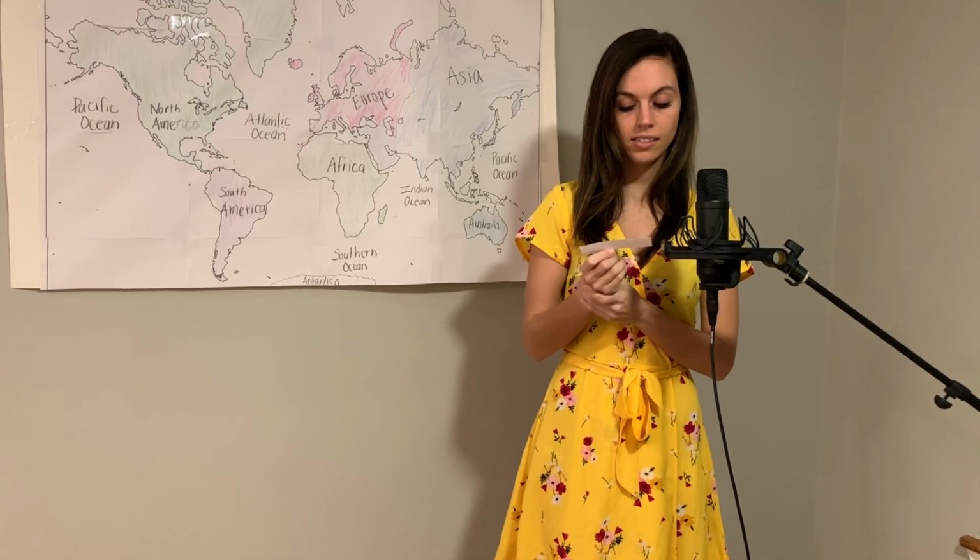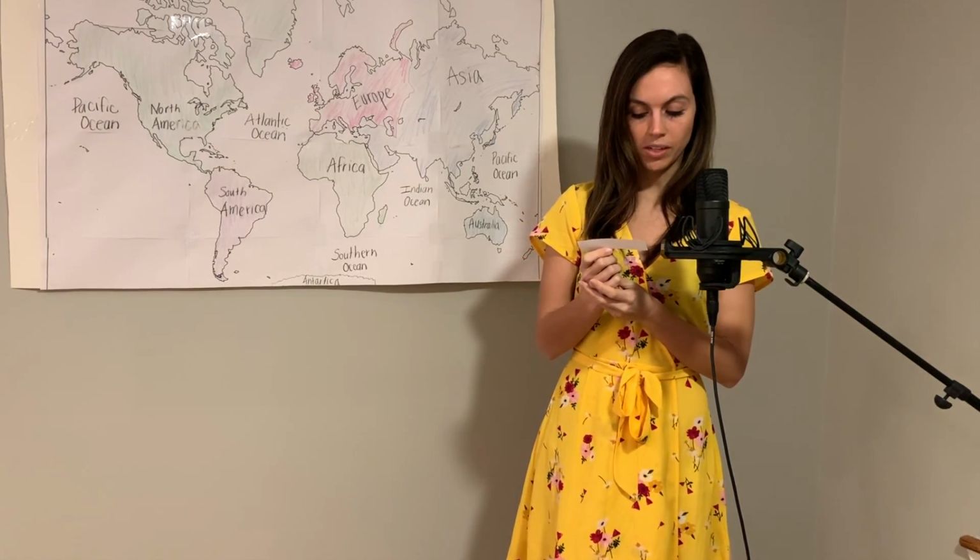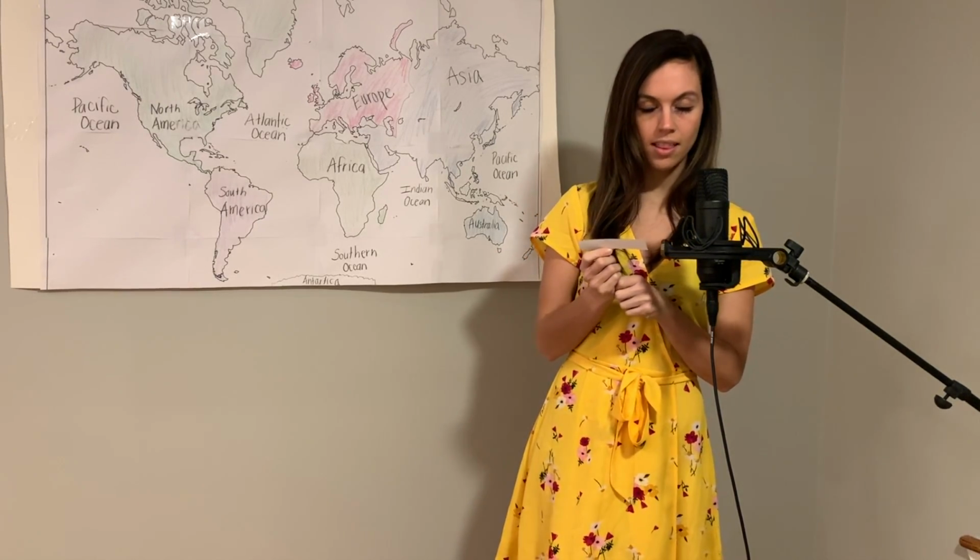On this continent is the world's highest lake, which can be found at a height of over 3,800 meters. Yes, South America. Very good.